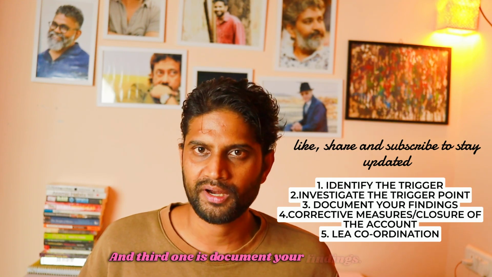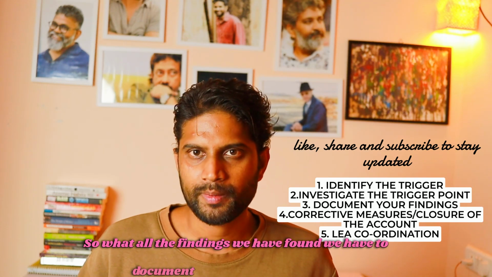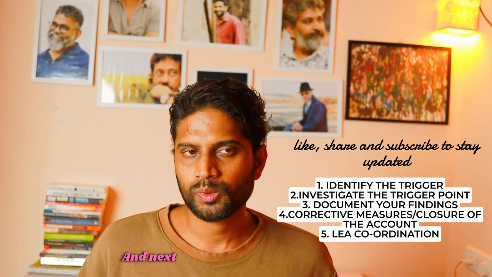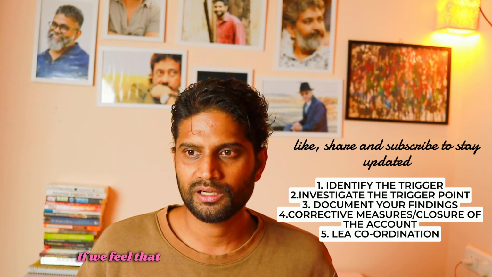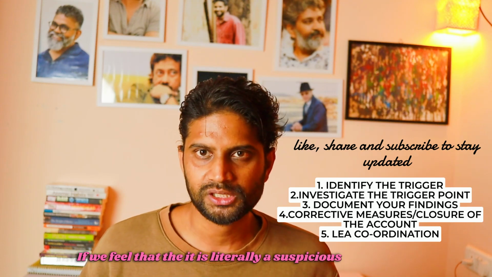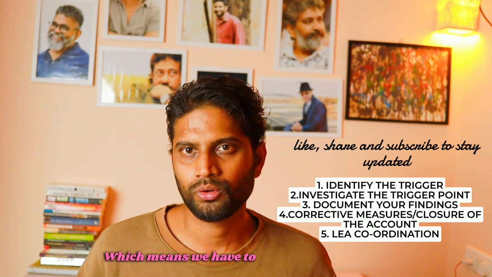So the first one is identify the trigger, the next one is investigate it, and the third one is document your findings. Whatever findings we have found, we have to document. The next one is corrective measures. For example, if we feel that it is indeed suspicious activity, we have to take corrective measures, which means we have to close the account.